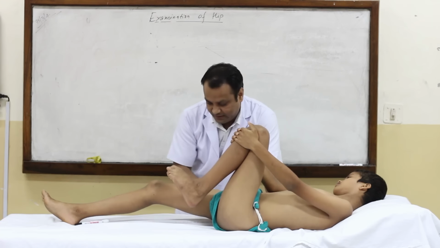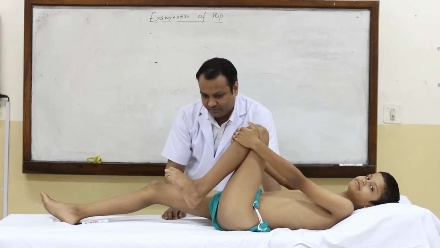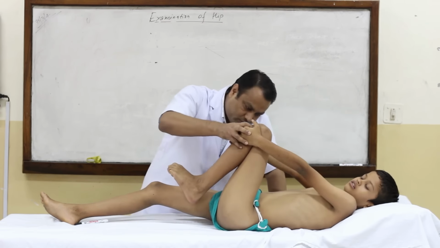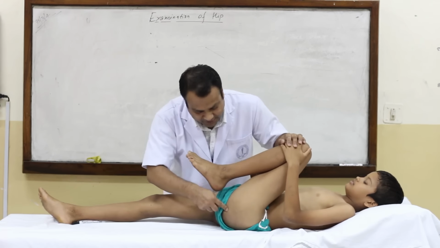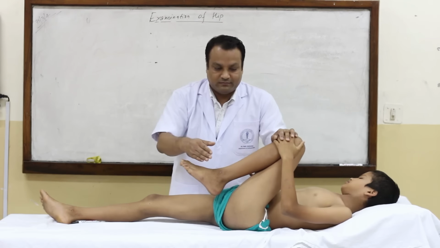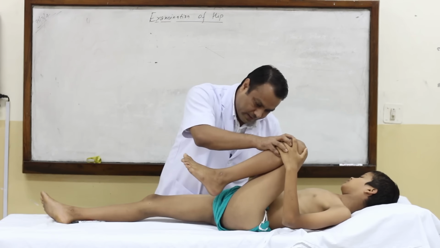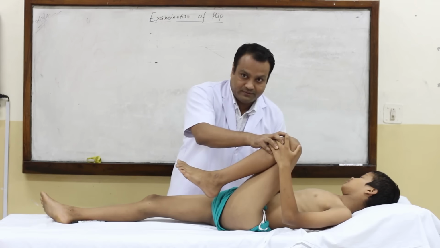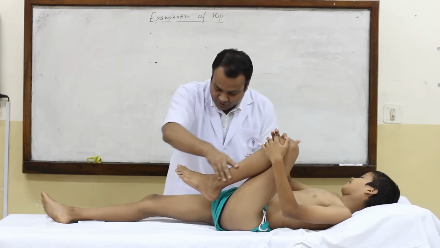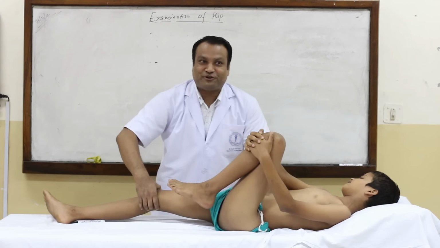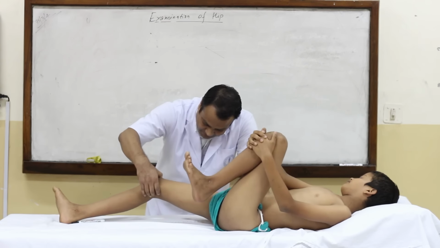So that's why this is known as fixed flexion deformity. But remember, if you try to do too much flexion here, the ischial tuberosity starts rising. That is wrong. You just flex till the lumbar lordosis is obliterated, like this. So your test is still not complete. This is a fixed flexion deformity.